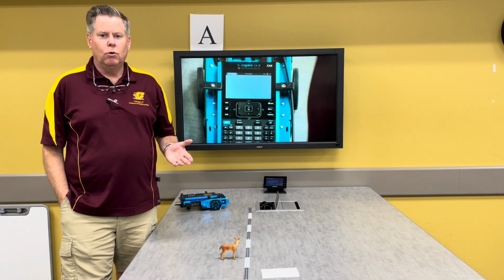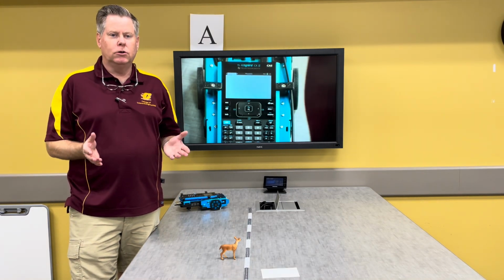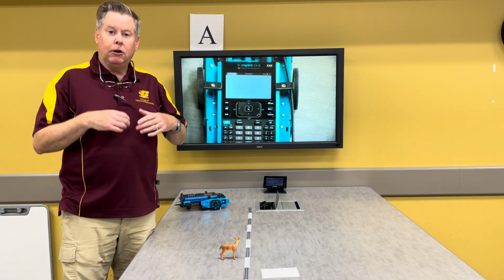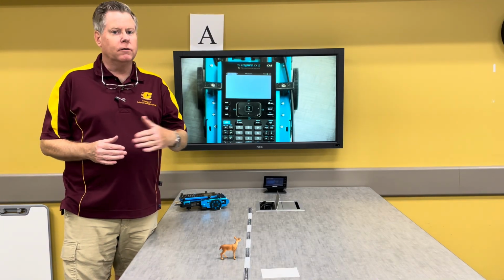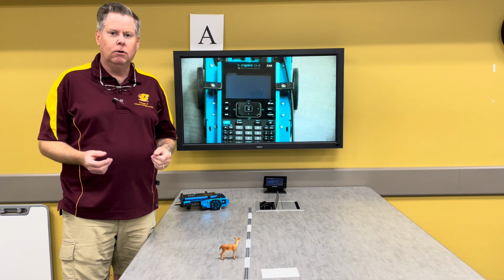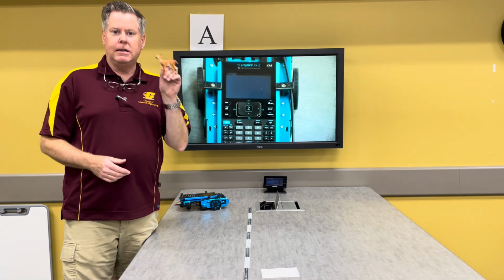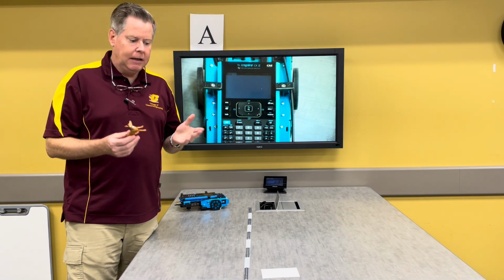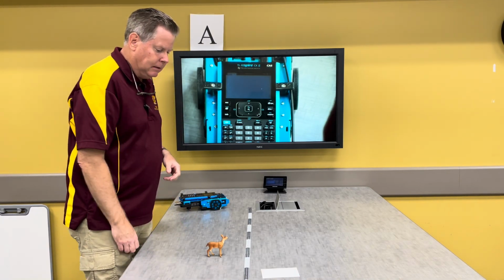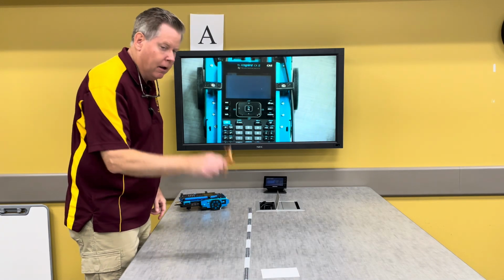When driving on roadways, there are always obstacles you have to address. It could be city driving where somebody swerves and cuts you off without using a turn signal. In rural areas, oftentimes it's avoiding deer. In this activity, what you're going to do is try to avoid hitting the deer.